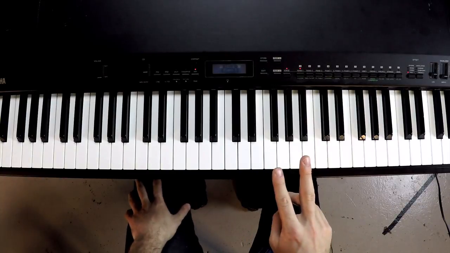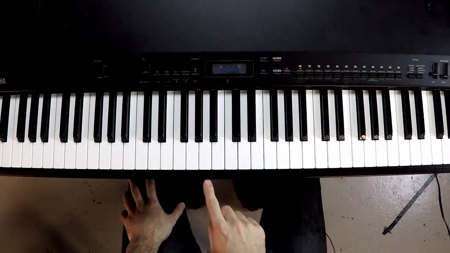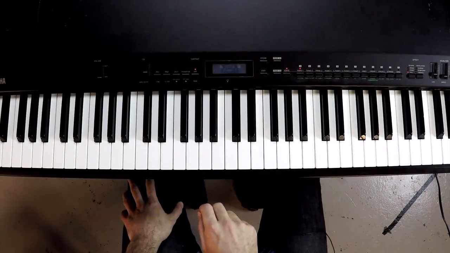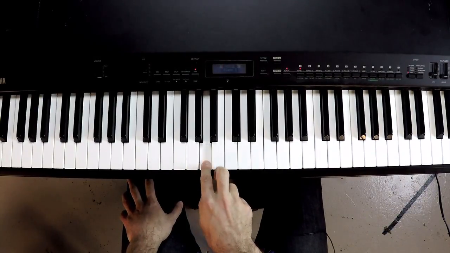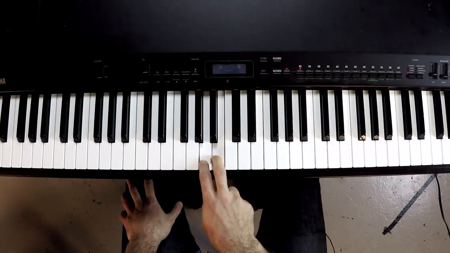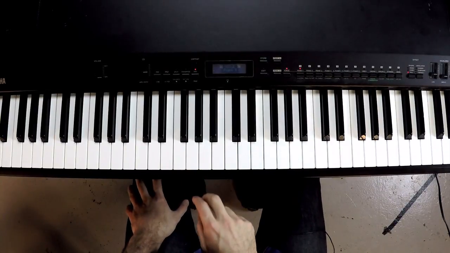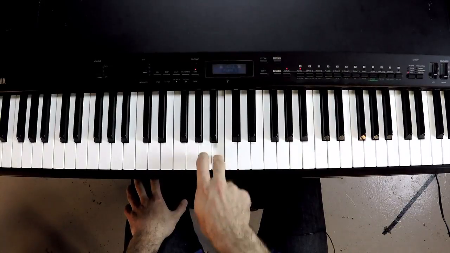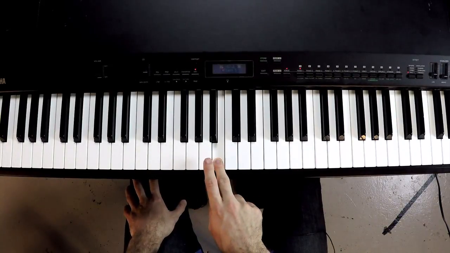Now, with each interval, there are three ways to play it: ascending, descending, or together. For example, an ascending whole step sounds like this. You might recognize it as the first two notes in Happy Birthday.